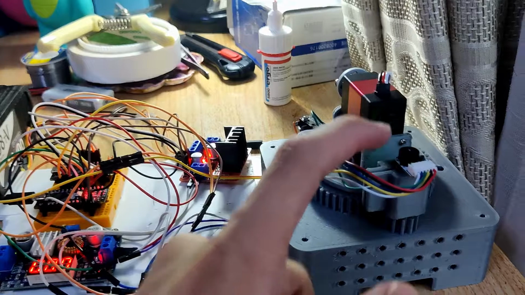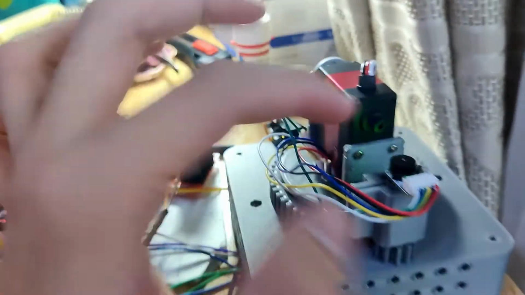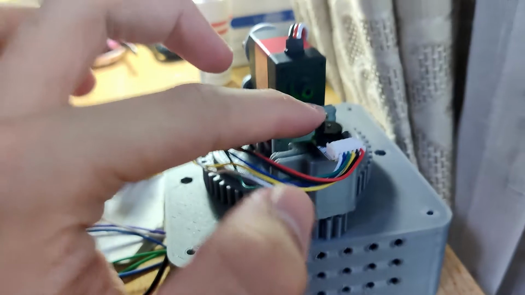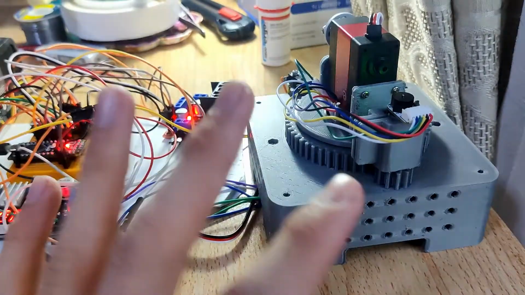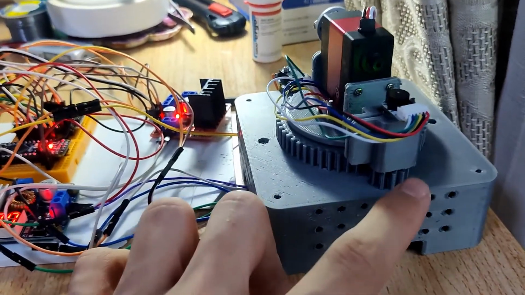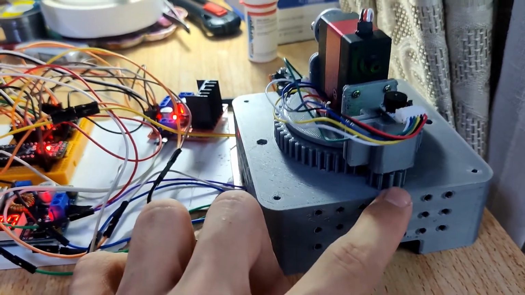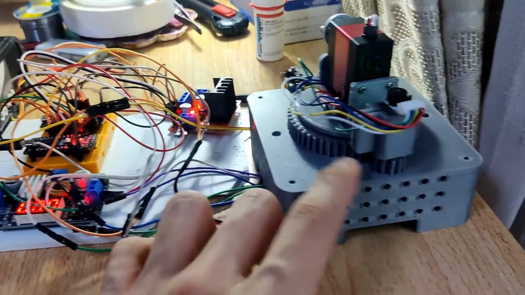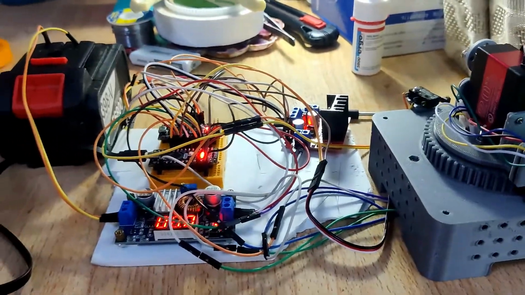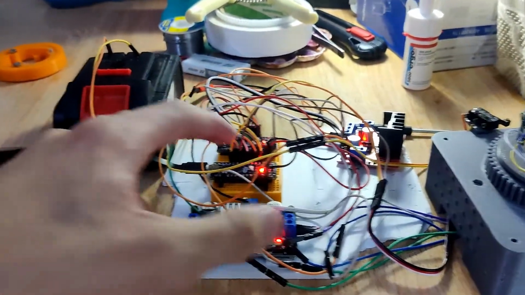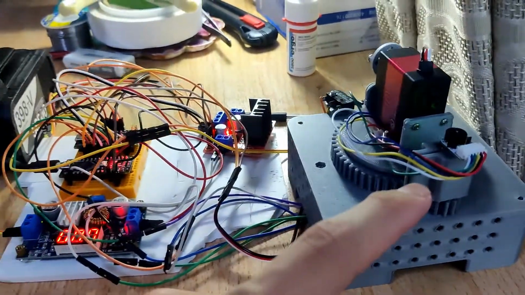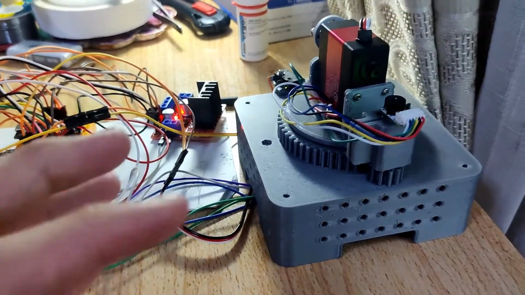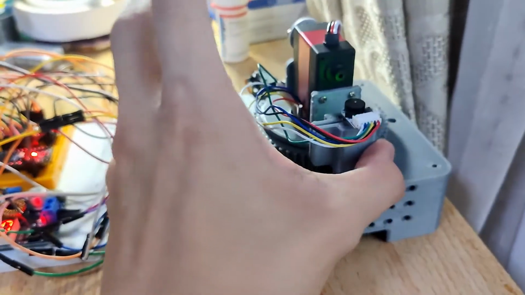So this here is the encoder on the motor, and this one sends the signal to the computer about how many rotations it has, like the position of the shaft of the motor, and how much it has rotated. Using this information, the microprocessor calculates that signal, and it can make it stay at one position like this.